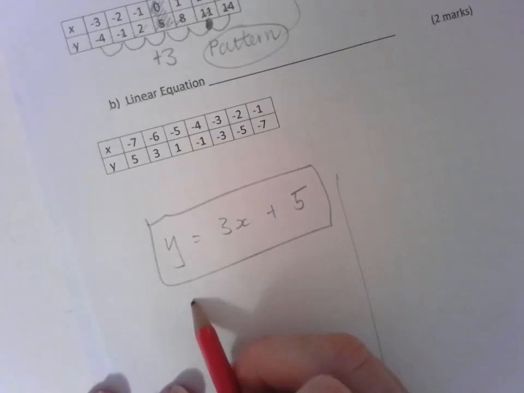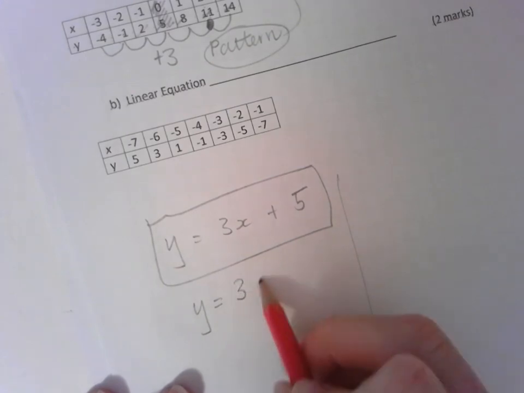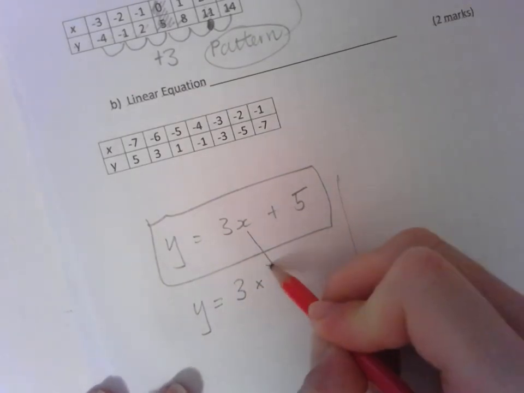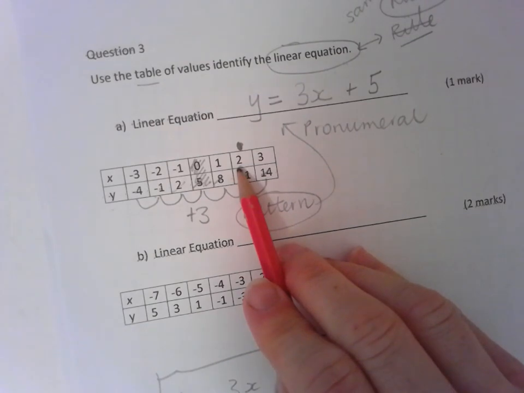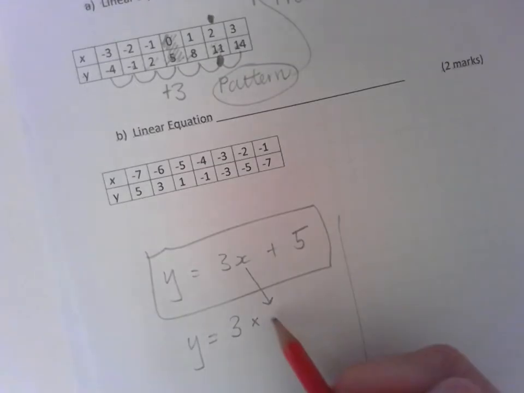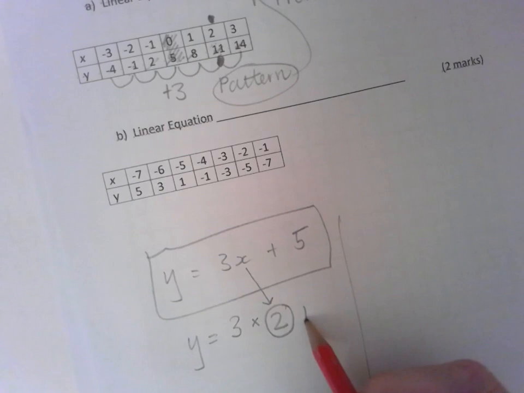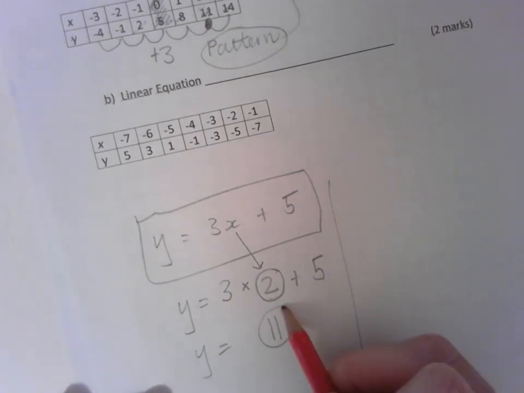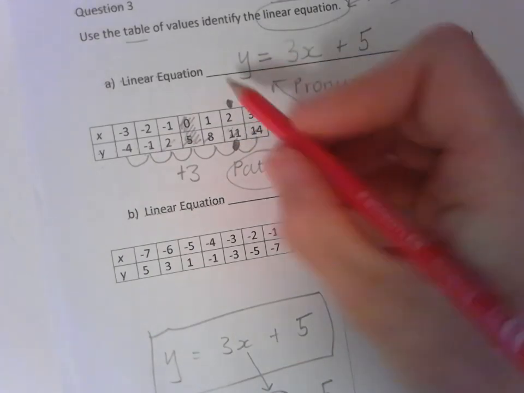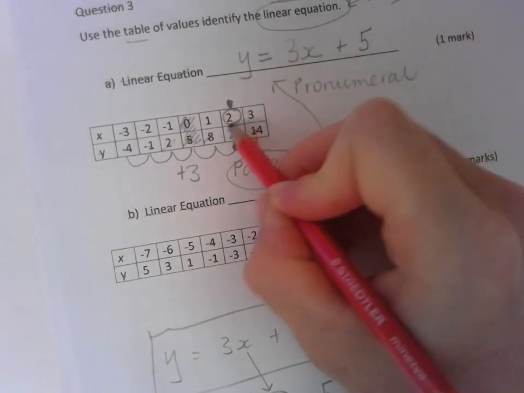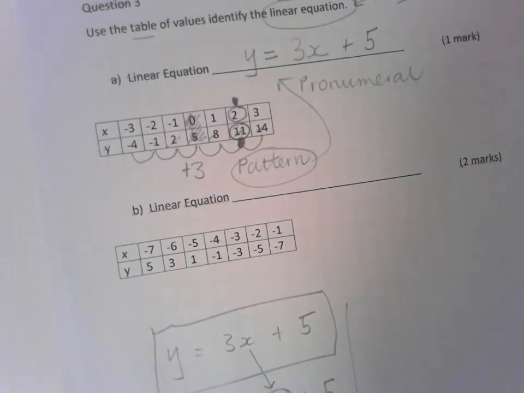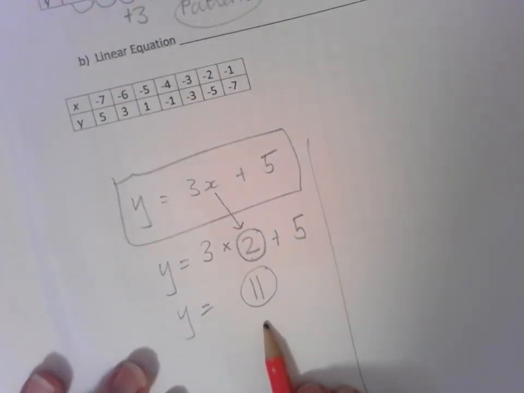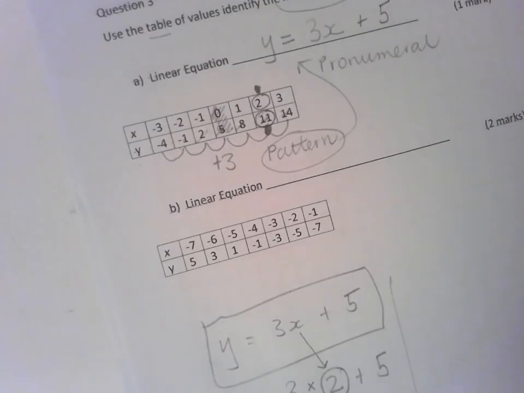Let's take it into our equation of y equals 3 multiplied by x, plus 5. Our x here is 2, so 3 times 2 is 6. 6 plus 5 is 11, which we are happy about because we slotted 2 into our equation and the outcome was y equals 11, which justifies our rule or our linear equation.